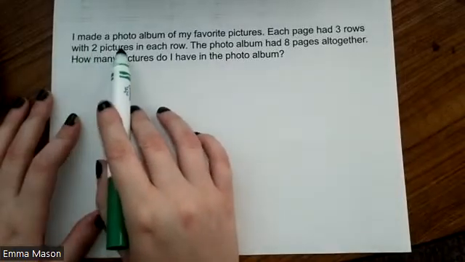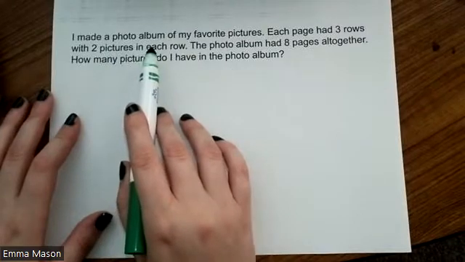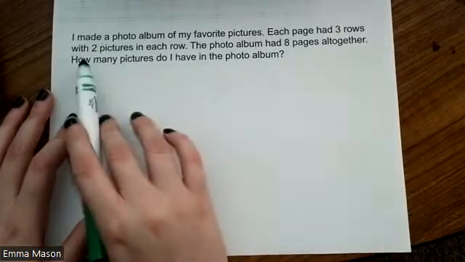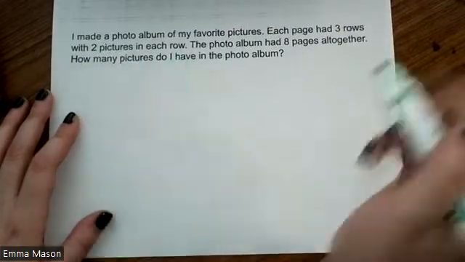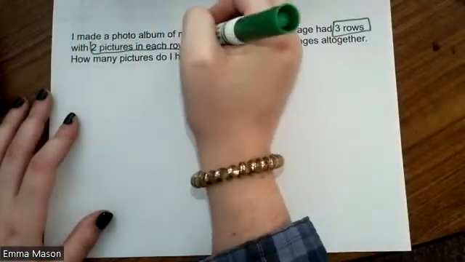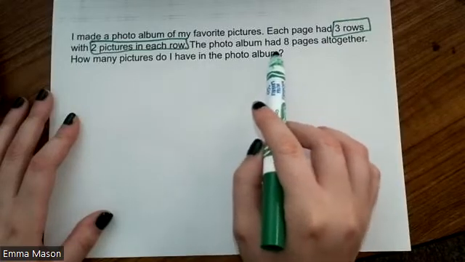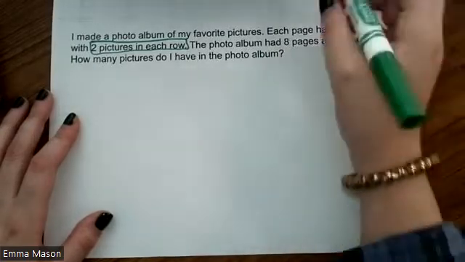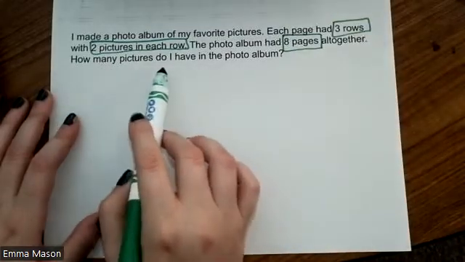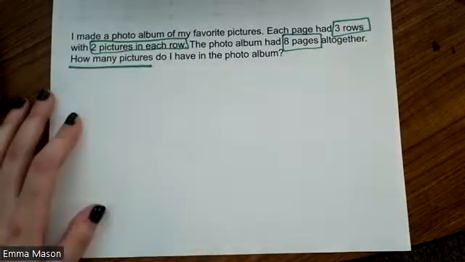I made a photo album of my favorite pictures. A photo album is like a book of pictures. Each page had 3 rows with 2 pictures in each row. So we have 3 rows with 2 pictures in each row. The photo album had 8 pages altogether. How many pictures do I have in the photo album? So we're trying to solve how many pictures.